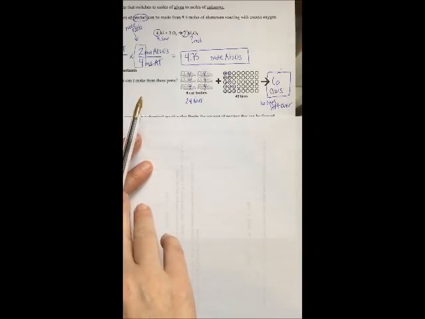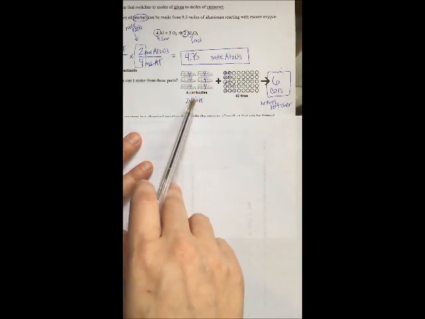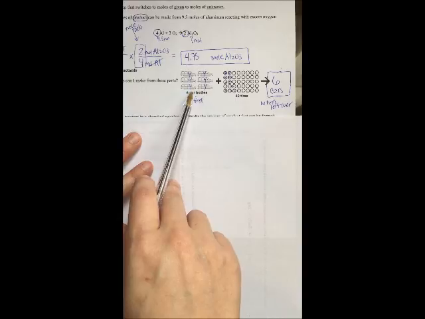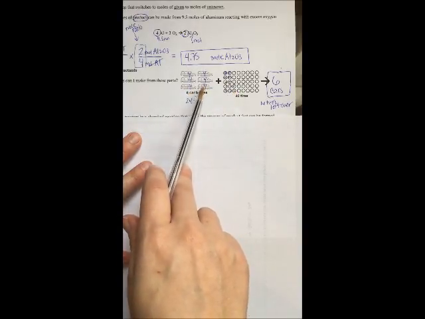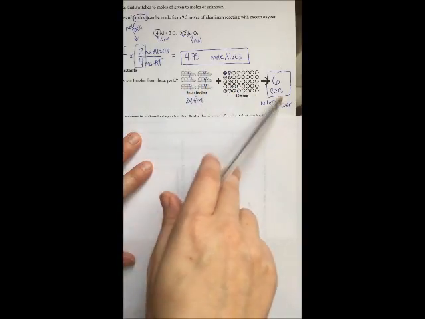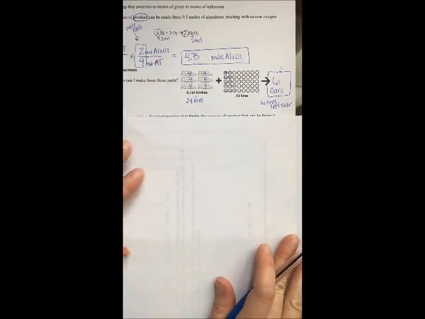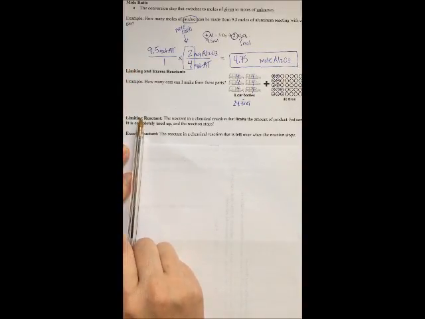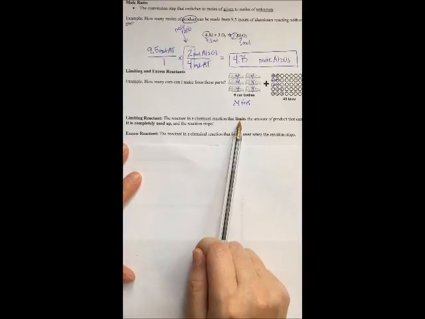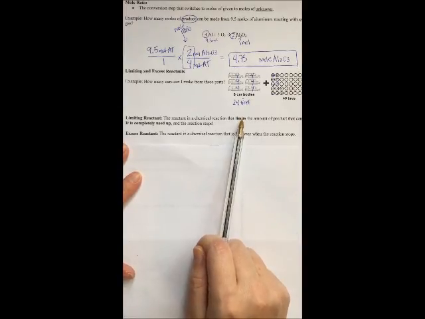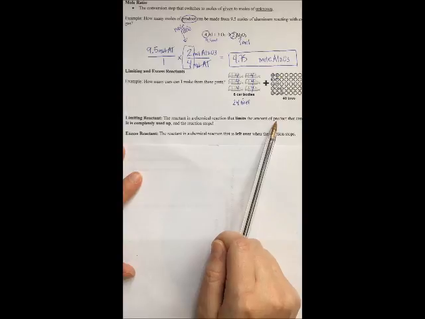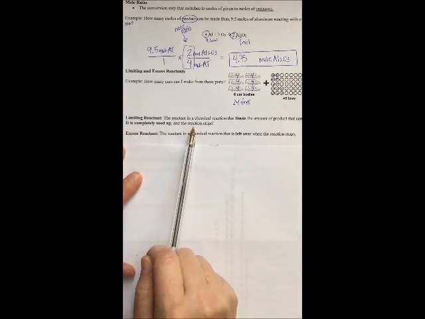Okay, so that's a lot like what happens in chemical reactions. One of your reactants will run out, one of them will be extra. And when one of them runs out, your reaction stops. Okay, so let's define those terms down here. The limiting reactant is the one that limits the reaction. It limits the amount of product that can be formed, because when it's completely used up, the reaction stops.